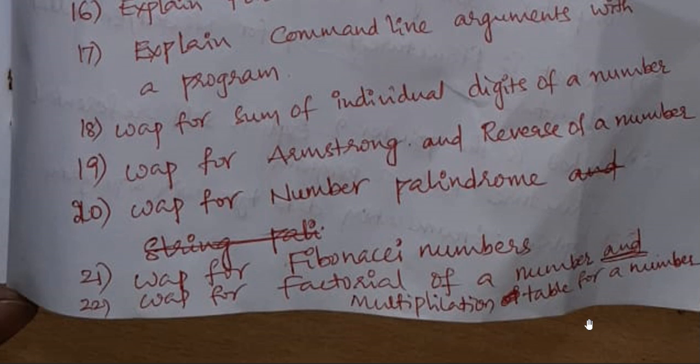Next, write a program for Fibonacci numbers. Next, write a program for factorial of a number. Next program, multiplication table for a number. Okay.